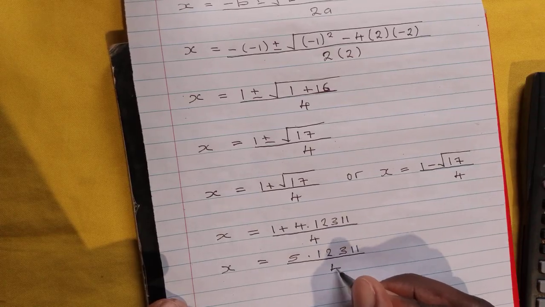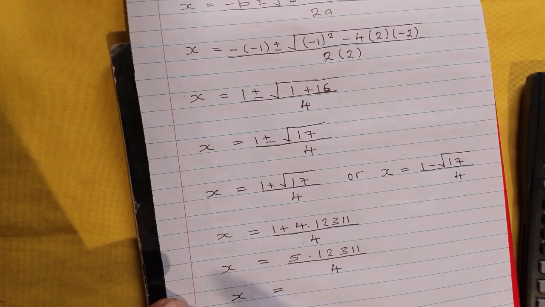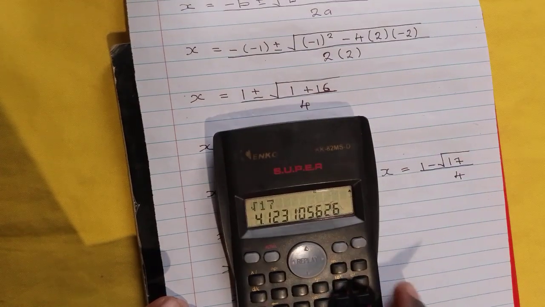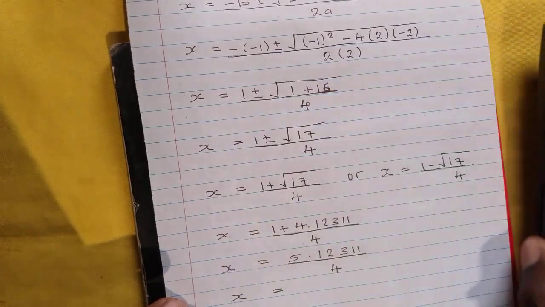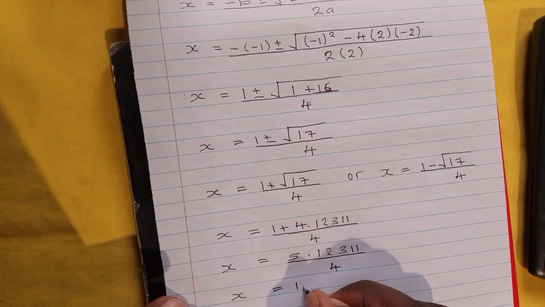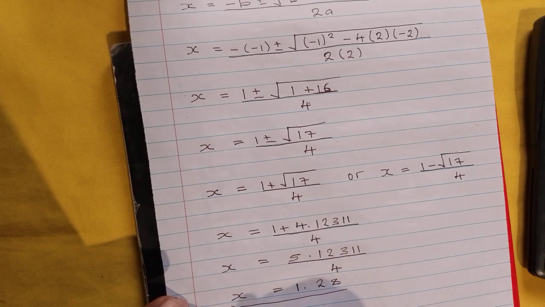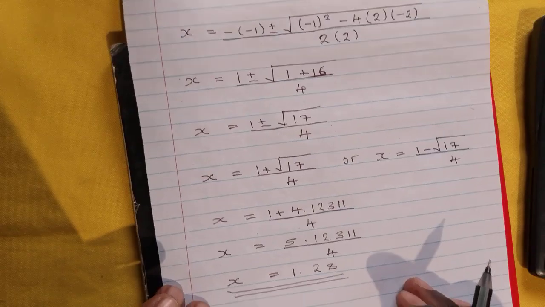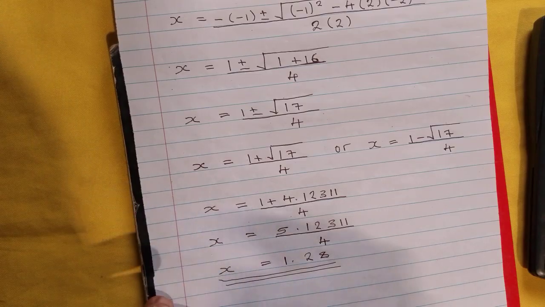Then the whole root of this divided by 4. So your first value of x is equal to, when you punch this on your calculator, it is going to give you 1.28. So 1.28, you even underline. This is your first value of x. You get a mark here for a correct answer.